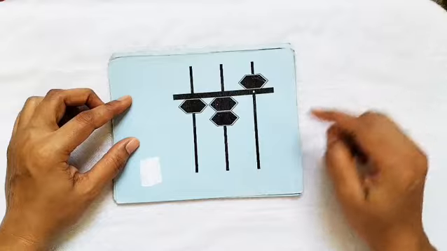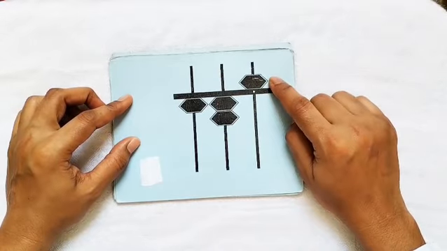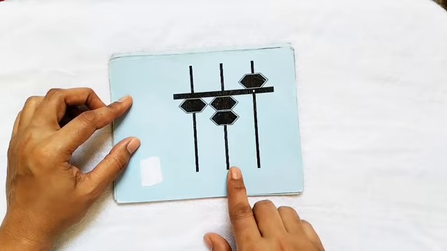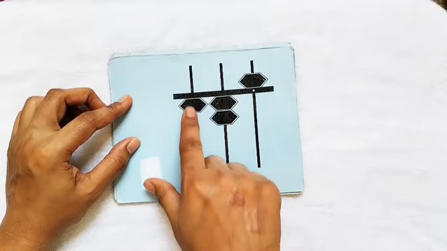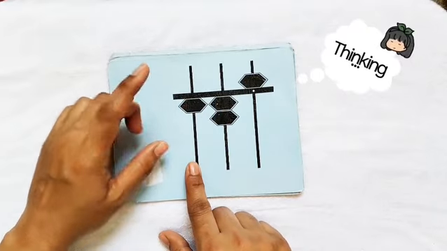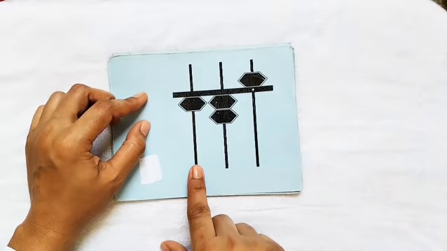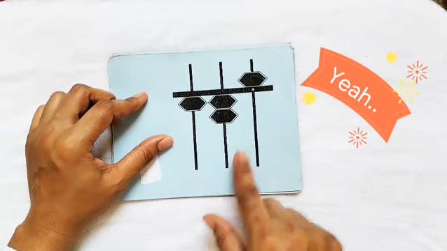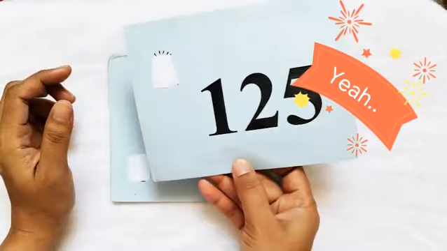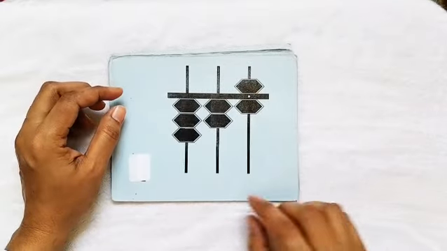Okay, in the ones place we have 5. Over here we have the tens rod, we have 2 beads. In the hundreds rod we have only 1 bead. So the number is 125. Very nice. Next one.